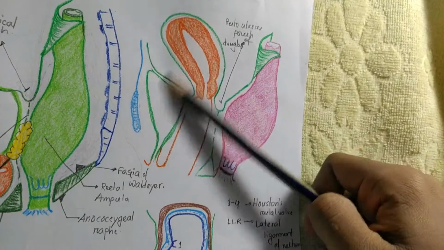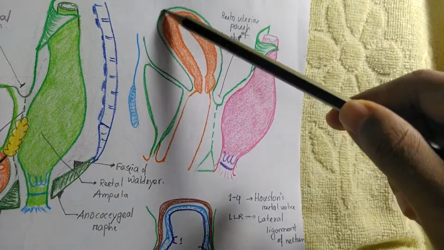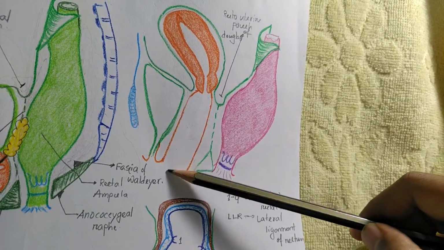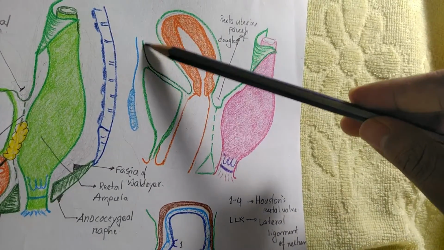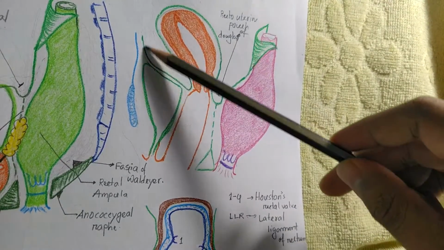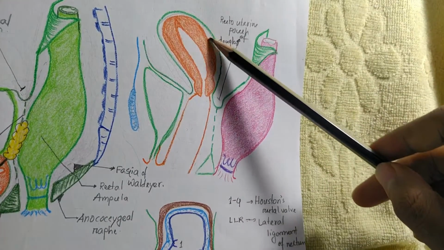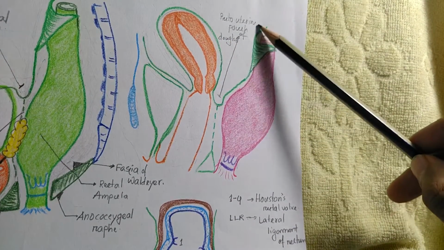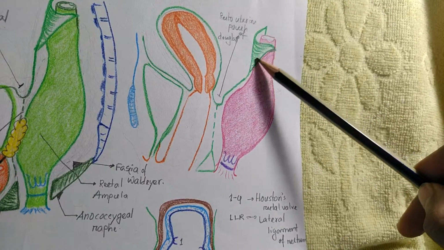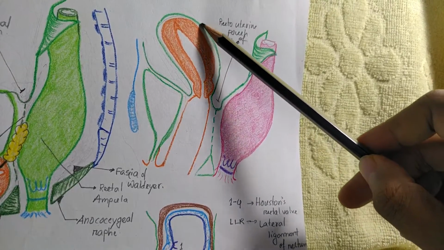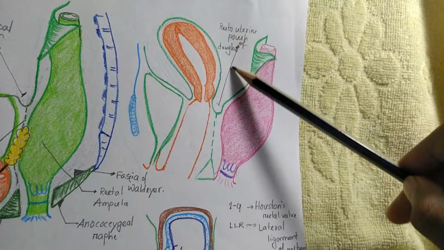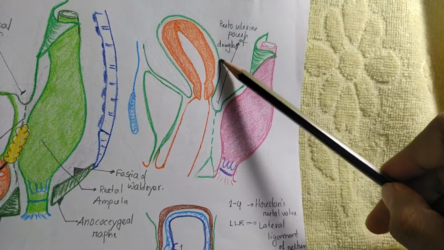Now in females, you can see there are additional organs: the uterus, the female genital organ, and the vagina. So this is the anterior area, and this is the posterior area. This is the peritoneal reflection, the greenish layer. It is reflected anteriorly and laterally over the rectum, goes over the uterus, and becomes continuous with the peritoneal cavity. So this is all the peritoneal cavity, and this is the peritoneal reflection.